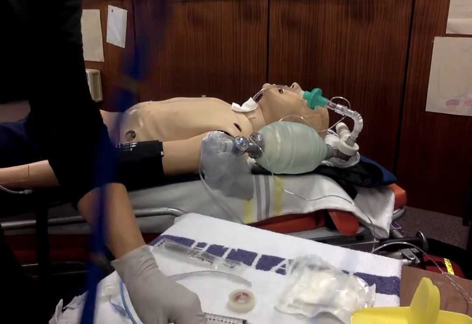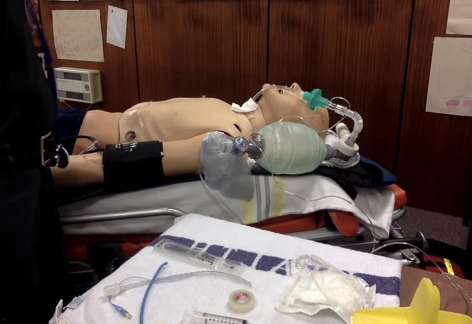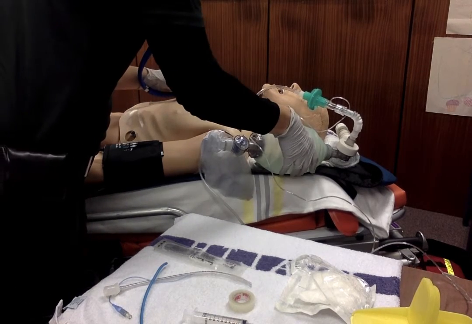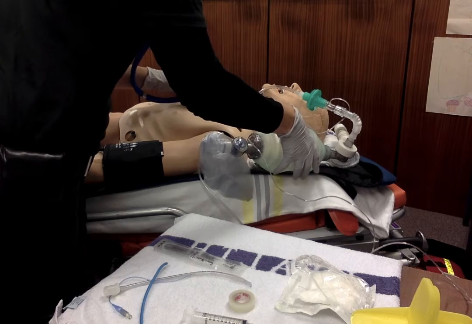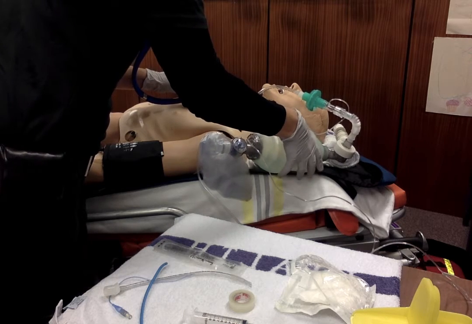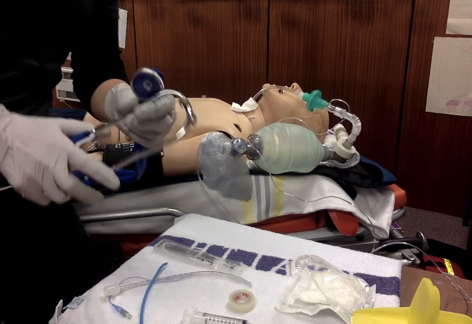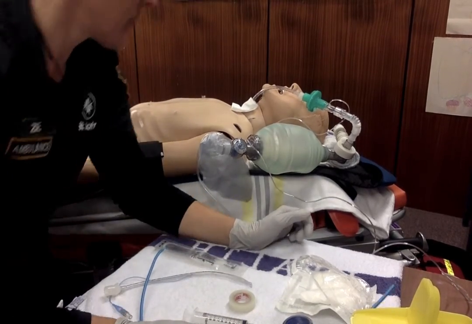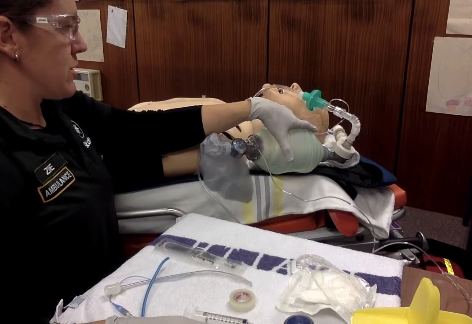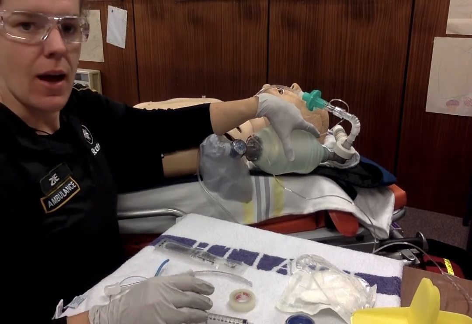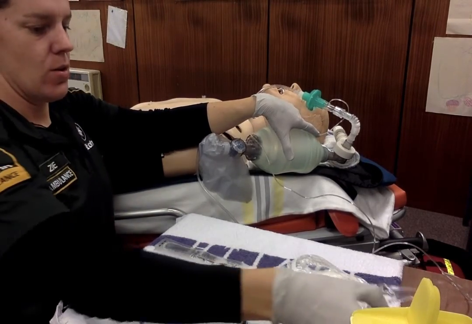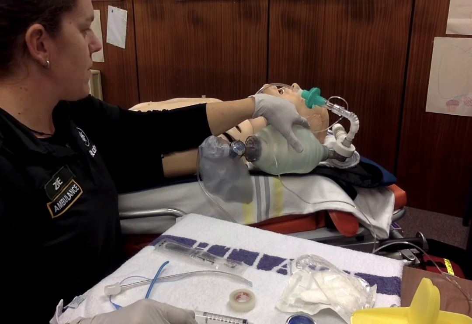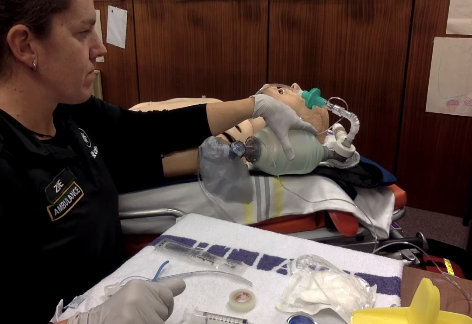And then double check that you've got good air entry, having a listen on both sides, and having a look at your capnography waveform and your pulse oximetry to see if you've got an increase or reading from those, and then ventilate them as appropriate. Take to hospital.